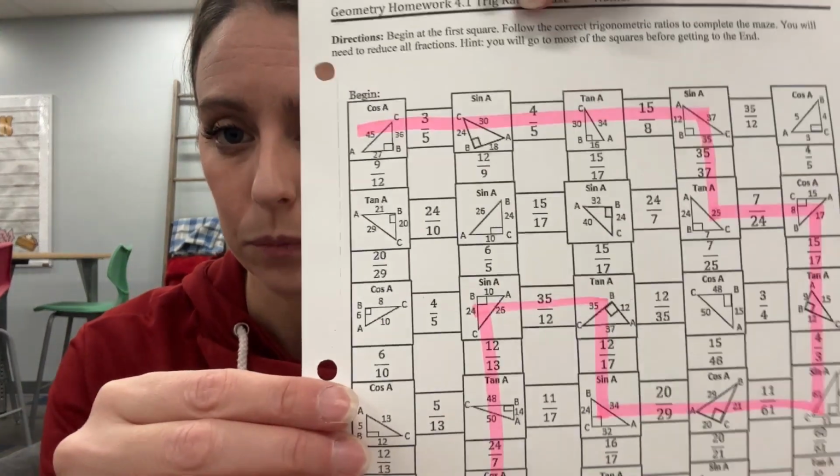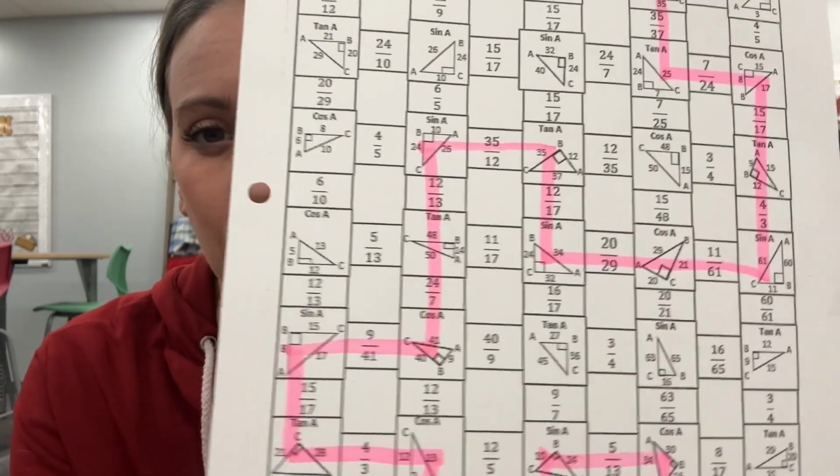And then for homework, the students get a maze. So I will link this maze in the description box below. This is not one of my resources, and it's very similar to the classwork.